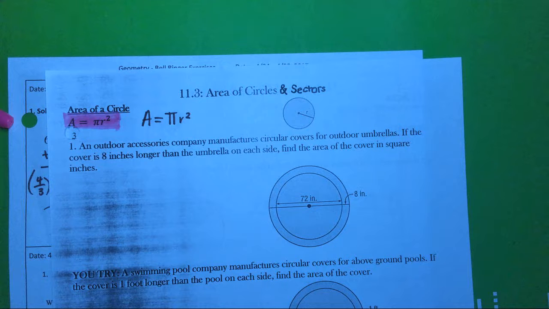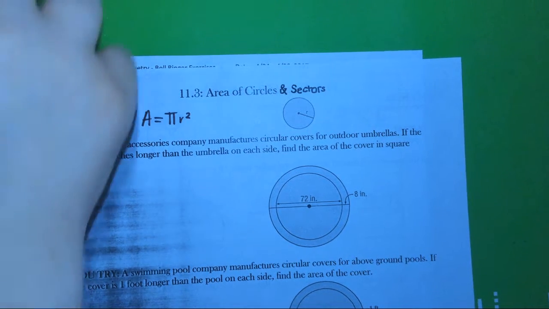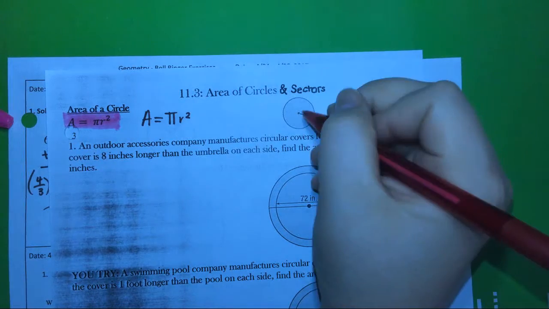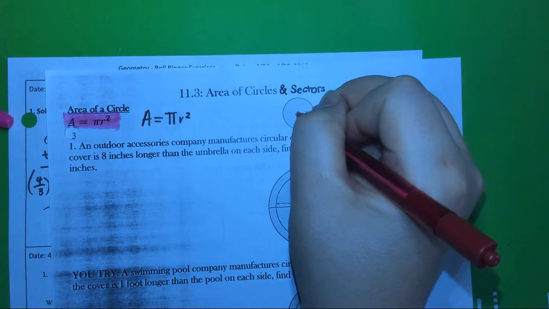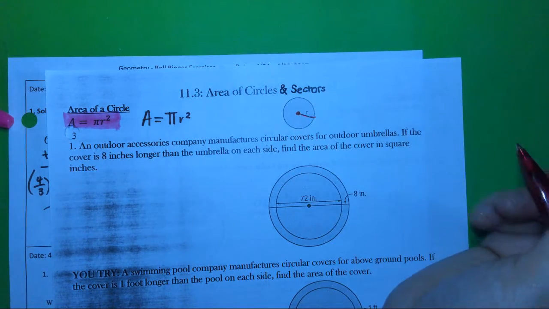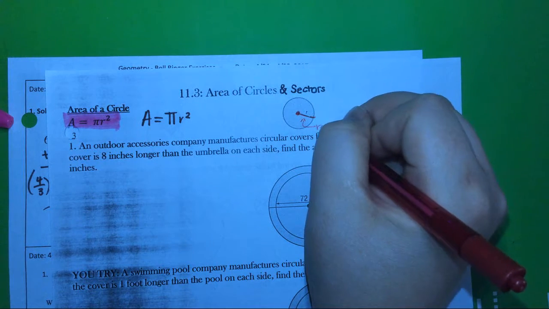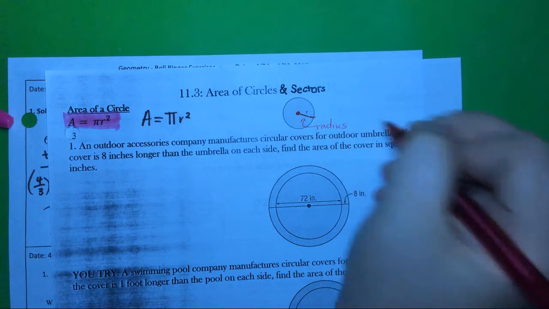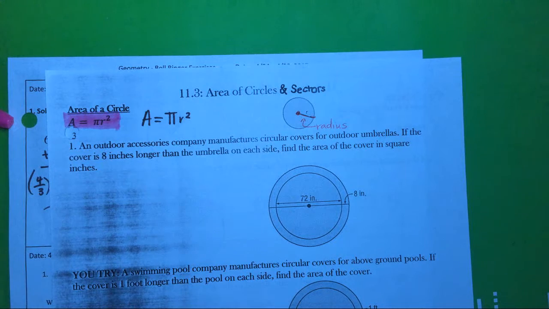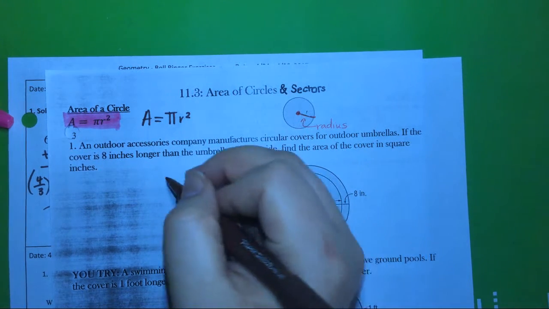Okay, the first side of our note is for areas of circles. Pi is the button in our calculator, it's 3.14. R means the radius. It is from the center out to the edge of the circle. That's the radius. And most of these are going to be straight plug and chug problems.